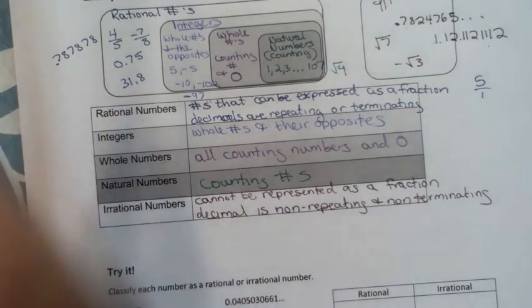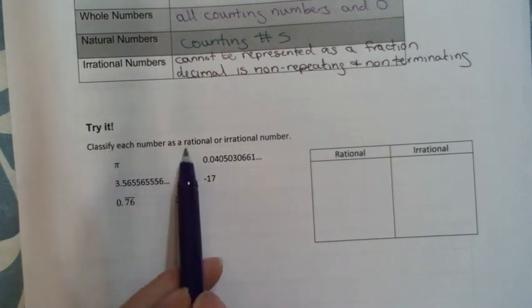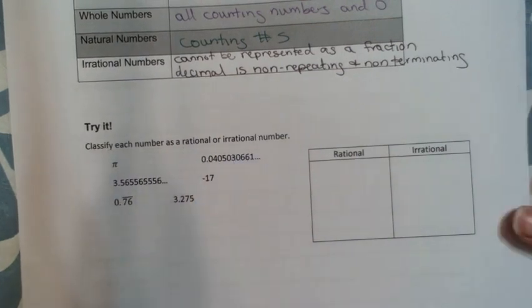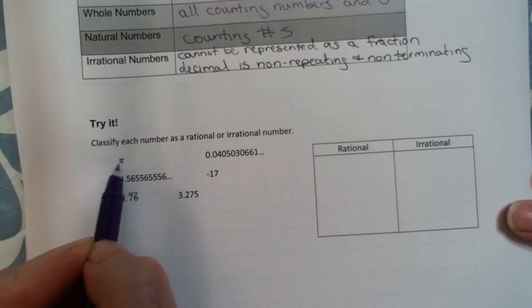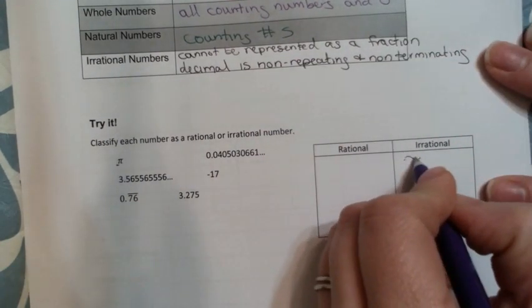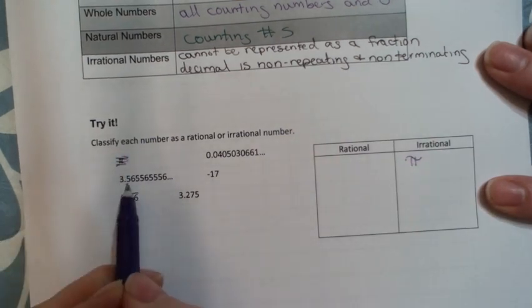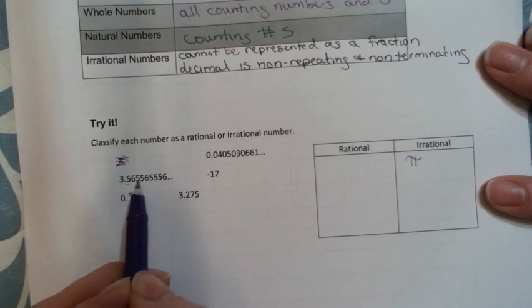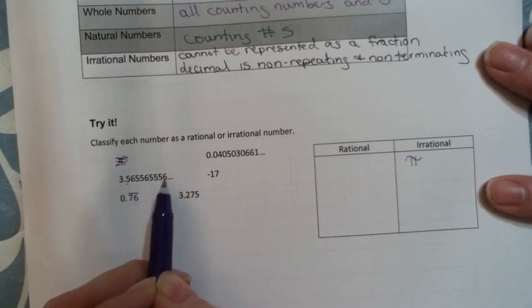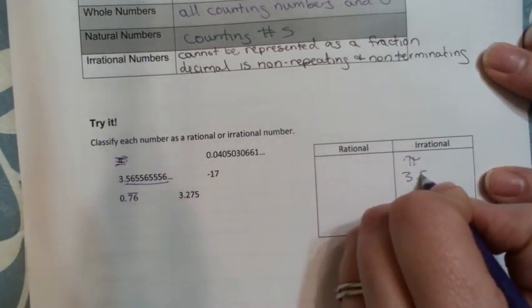Go ahead and try it if you want to. Otherwise, I'm just going to do the try it so you can see how it's done. Classify each number as rational or irrational. So pi, we already discussed that up here at top. It is irrational. So I'm going to put it right there. Okay, this number 3.565565556 may have a pattern, but it's not a repeating pattern. So that one also goes here.